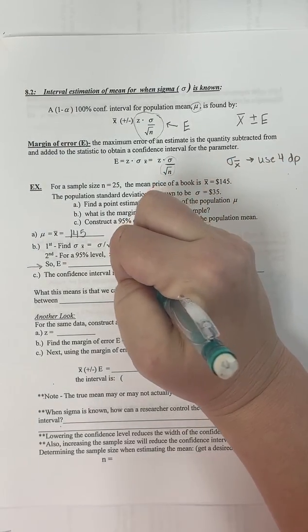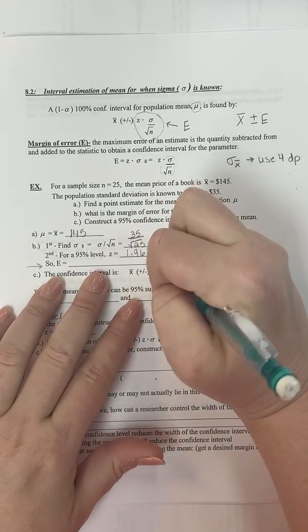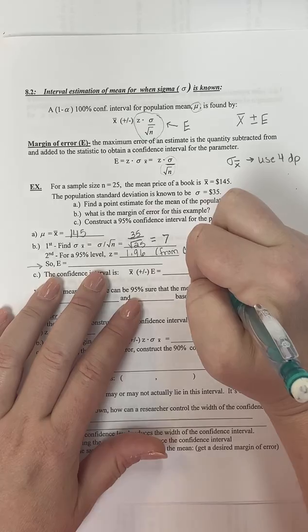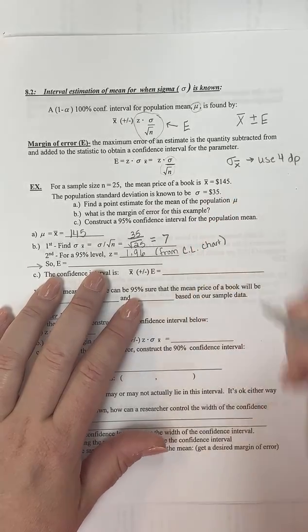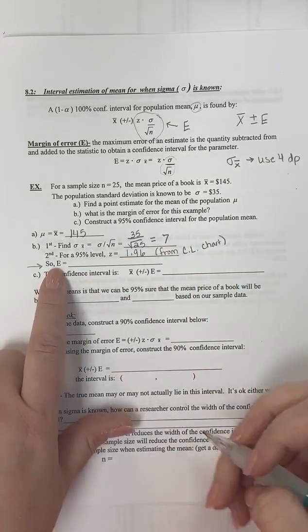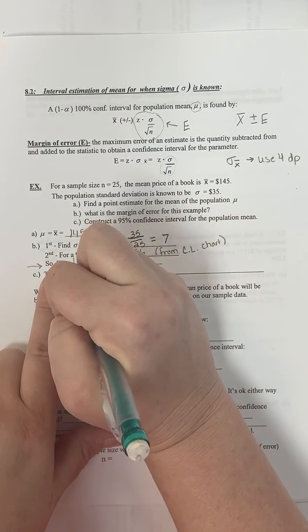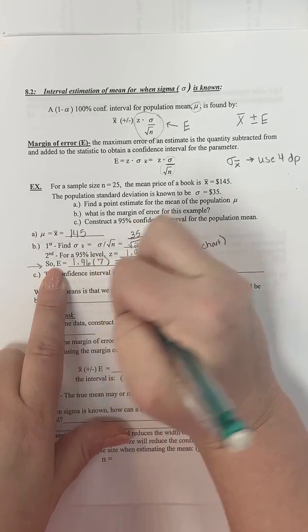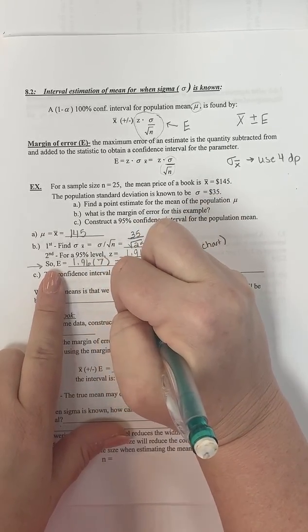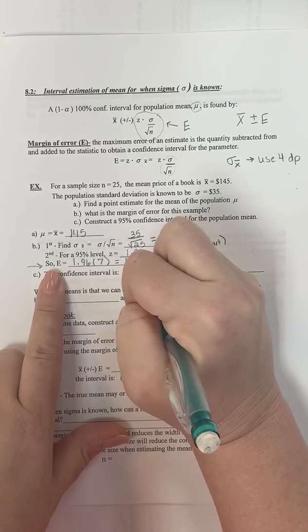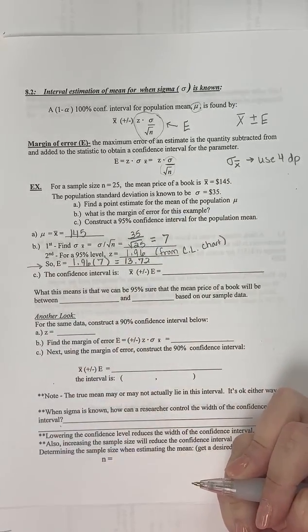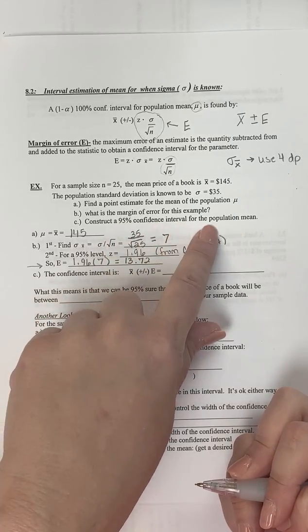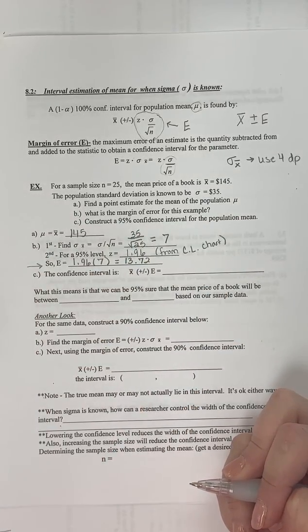Okay, so 1.96. And this came from our confidence level chart. All right, so E is just going to be these two things multiplied together. Z times sigma x bar. And I get 13.72. Okay. Last but not least, C says construct a 95% confidence interval for the population mean.